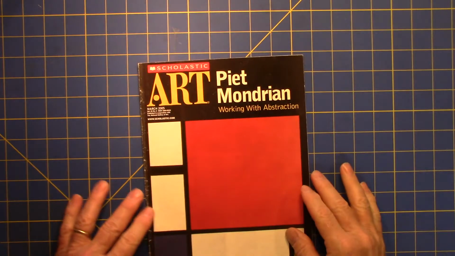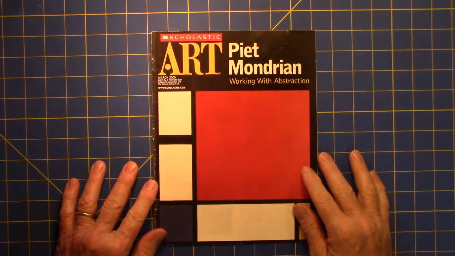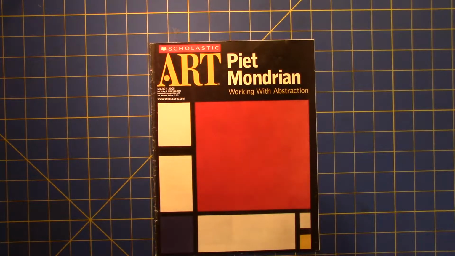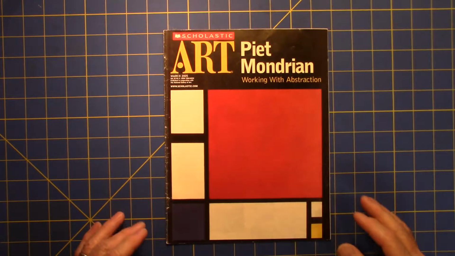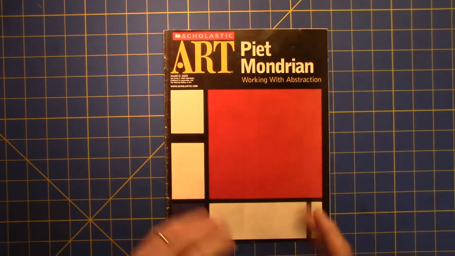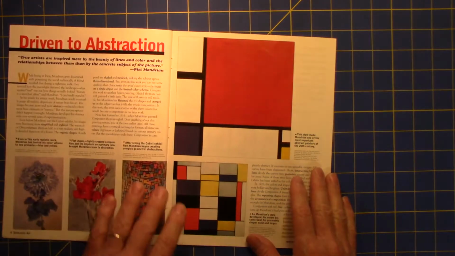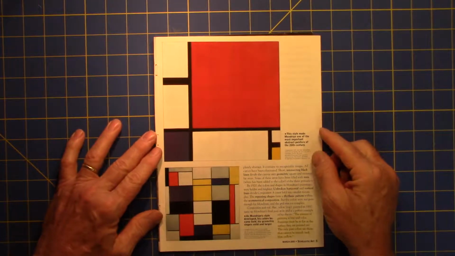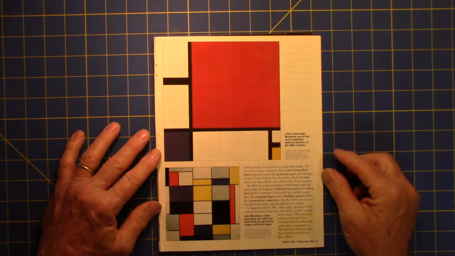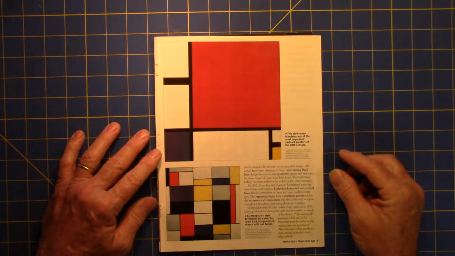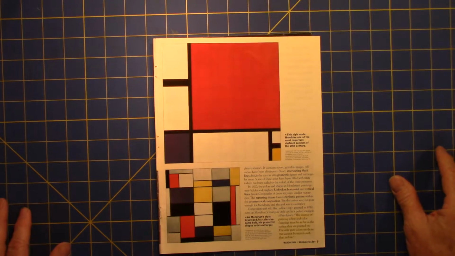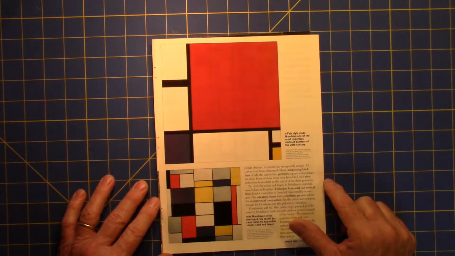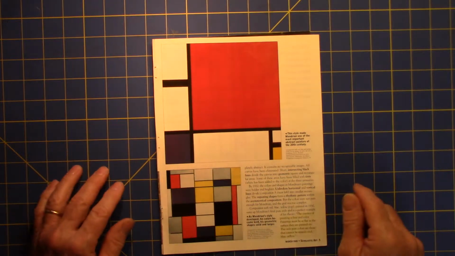I happen to have a little Scholastic booklet. You can get these at schools or order them. This one was about Mondrian, working with abstraction. And I am actually doing this with first graders. With some of his pictures here, you can see he's widely known for abstract art using squares, rectangles, the primary colors red, yellow, and blue, and vertical and horizontal dark lines. Plus you have the white spaces as well.